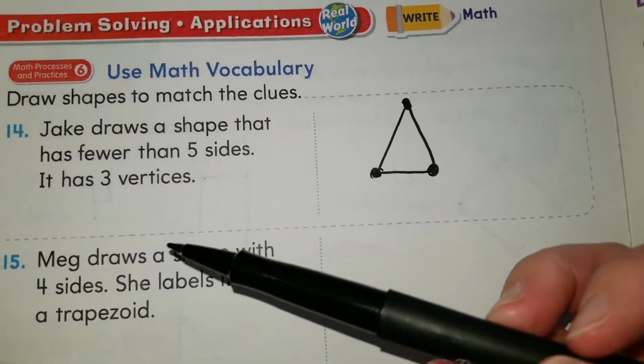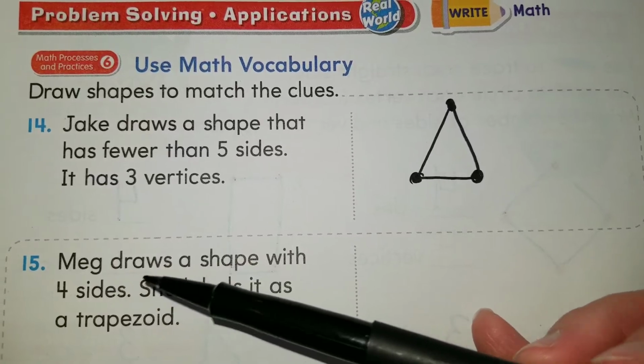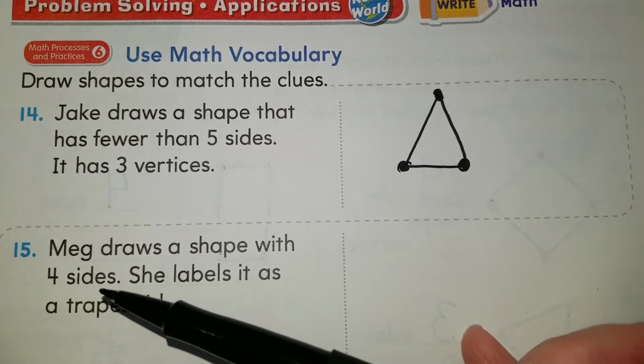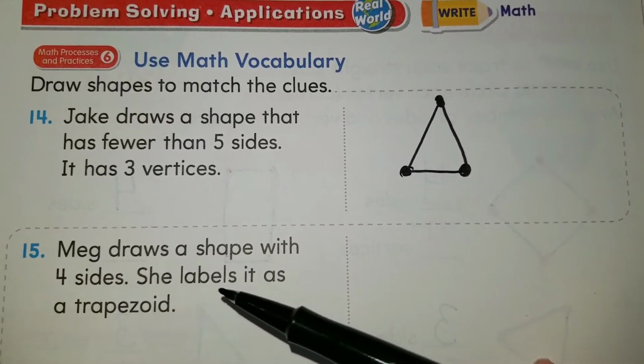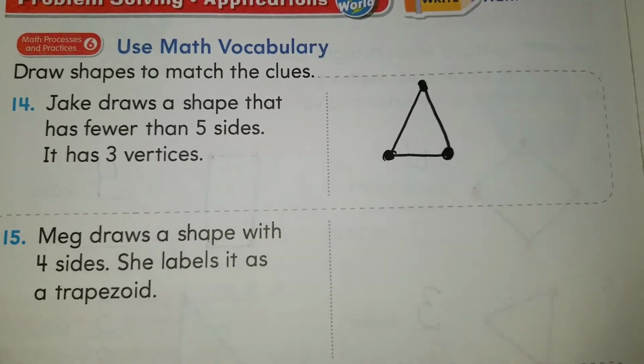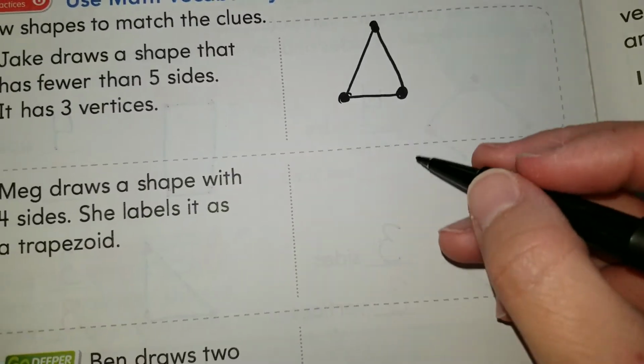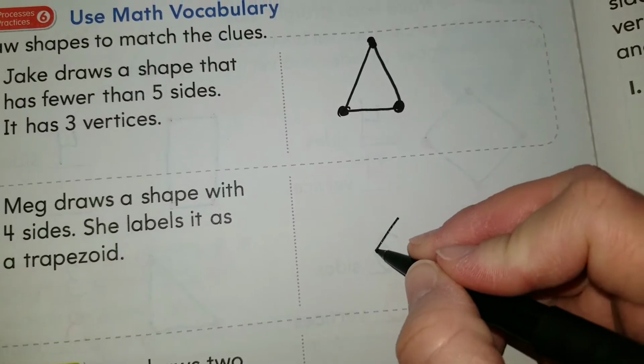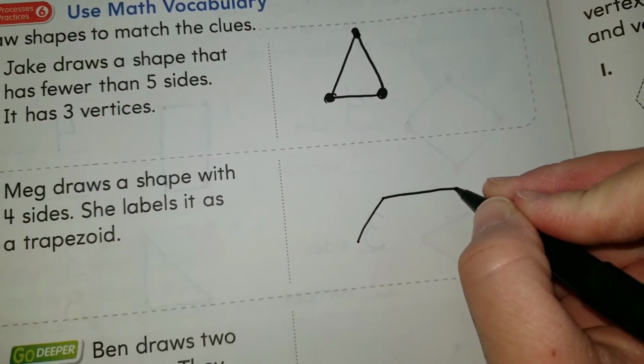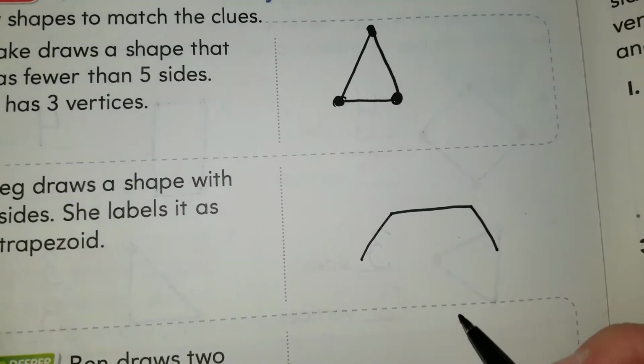All right, boys and girls, let's move on to number 15. Meg draws a shape with 4 sides. She labels it as a trapezoid. Do you remember the trapezoid? It looks like it's missing the top of the triangle. A trapezoid. We're going to draw a trapezoid.